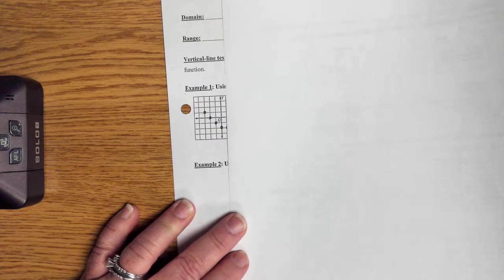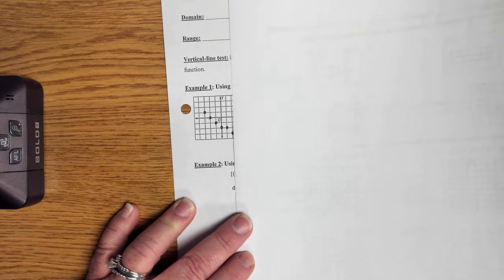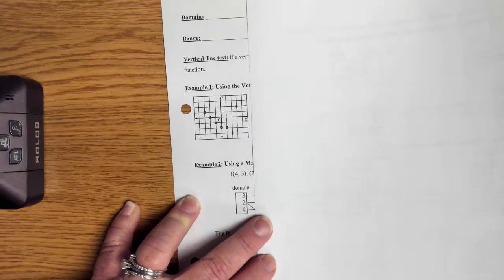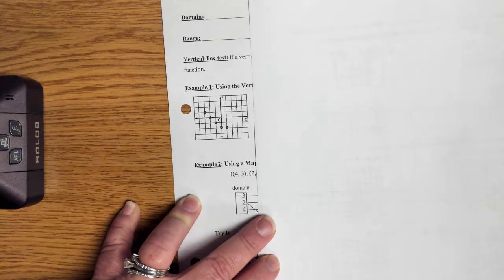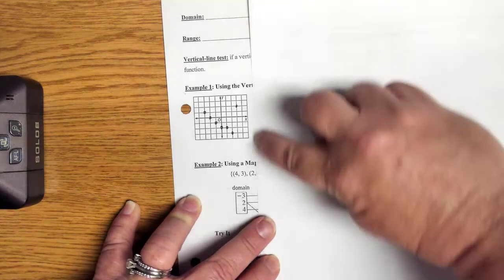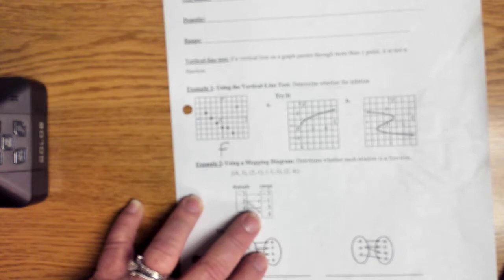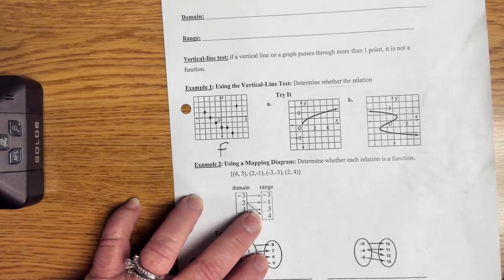One point, one point, one point. Therefore, since I did not touch more than one point at the same time with the edge of my paper, it is a function. And I'm just going to use F for function.